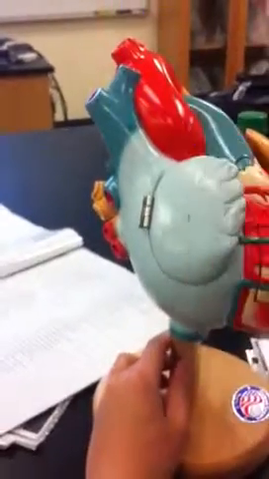Superior vena cava, it drains from the right and left brachiocephalic veins.